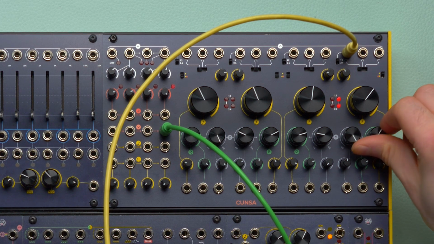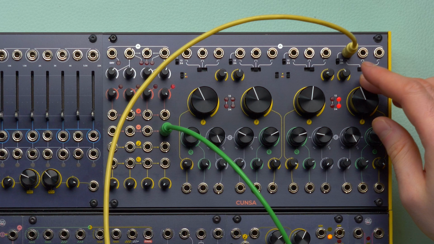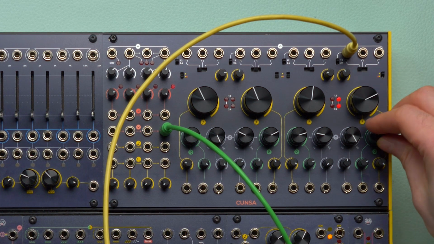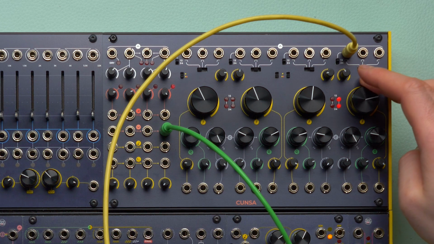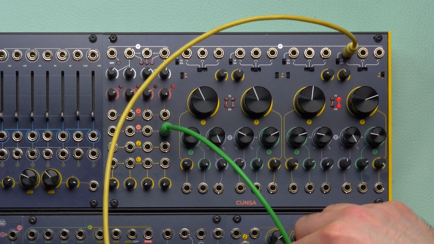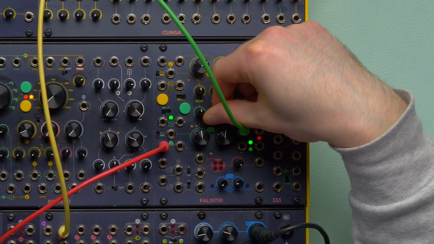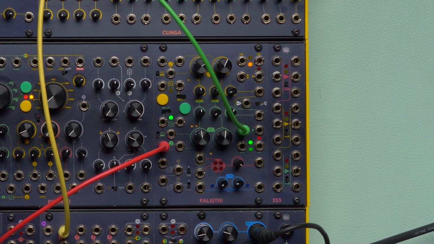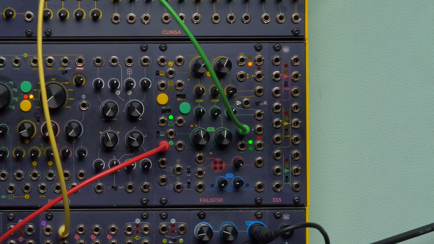I can play with the Q for a different kind of sound. But this is a bit out of style, so I will just keep the filter all the way open and use it just to add a bit of color. I may also play with the wave shapers, but I think that this setting here is probably what goes best.